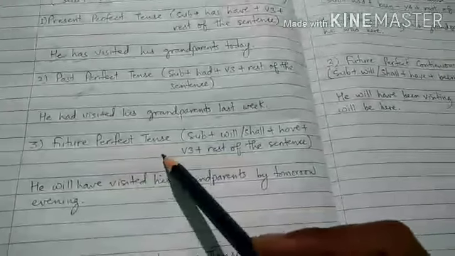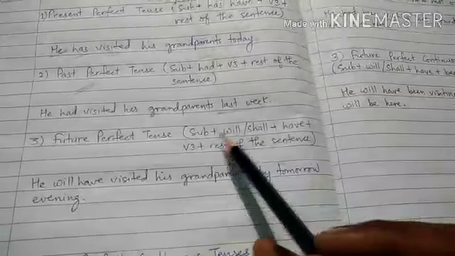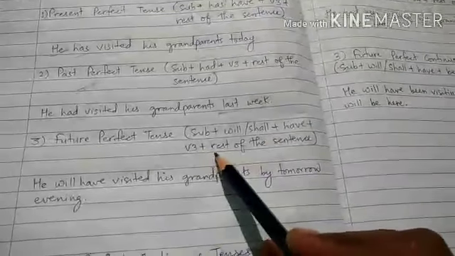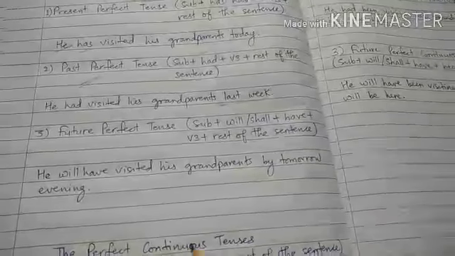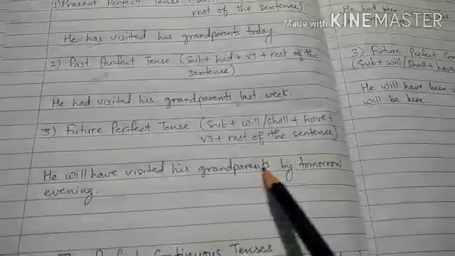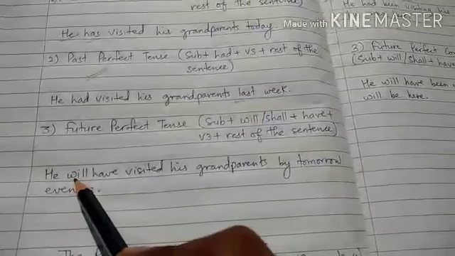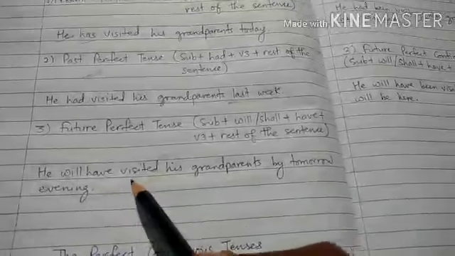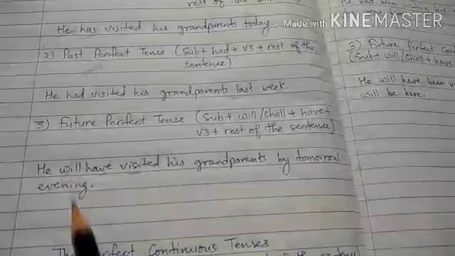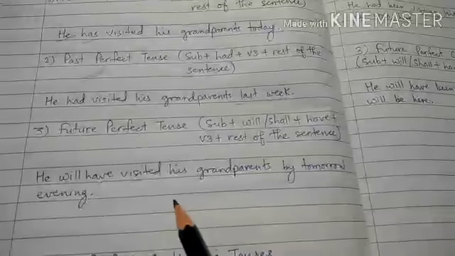Now see here, future perfect tense. Future perfect tense: subject plus will or shall plus have plus B3 plus rest of the sentence. Now if you see here, he will have visited his grandparents by tomorrow evening. Subject plus will or shall, here it is will, have plus B3 plus rest of the sentence. So this sentence is in future perfect tense. Understood?